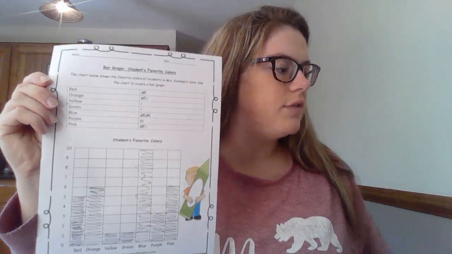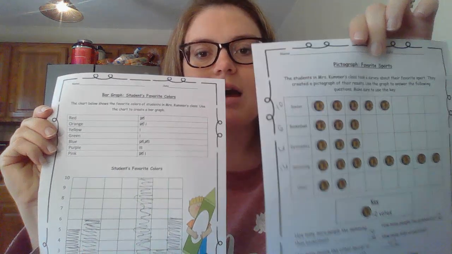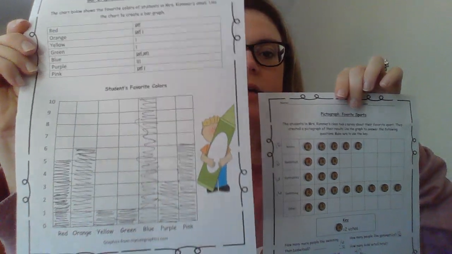So 2 different kinds of graphs, but they both represent data. A picture graph with pictures and a bar graph showing bars. Good job.